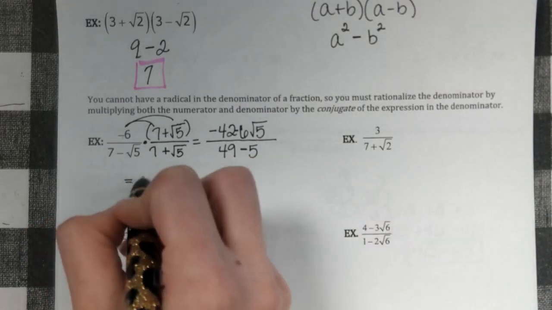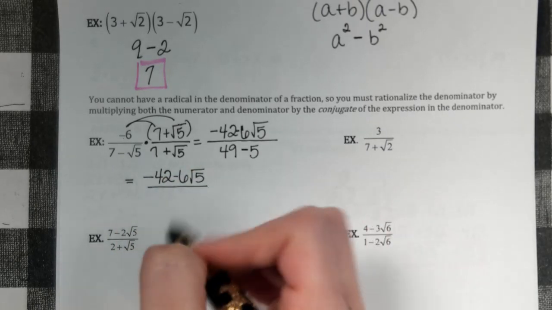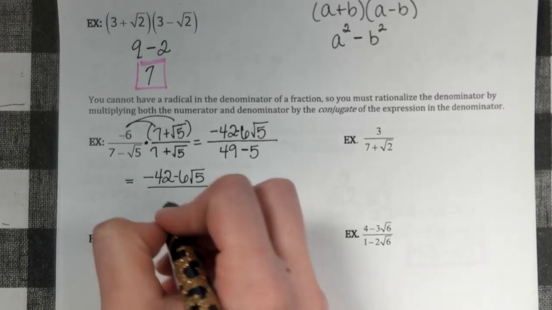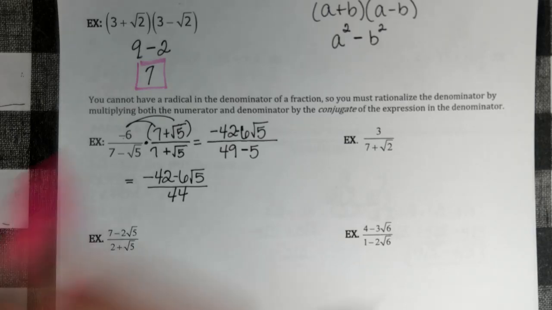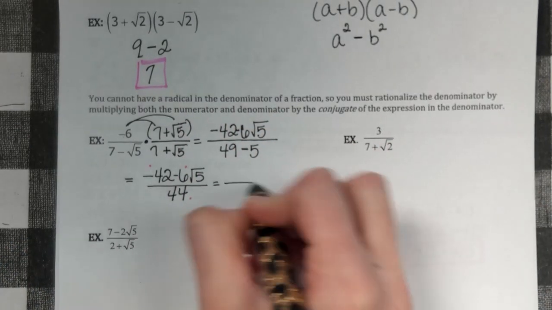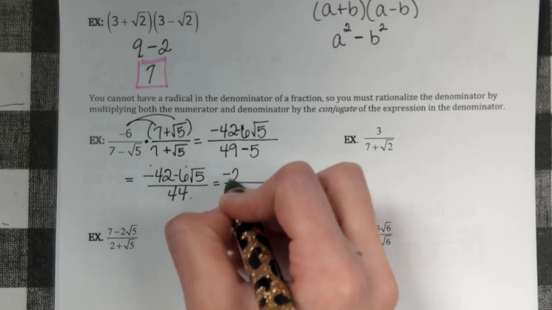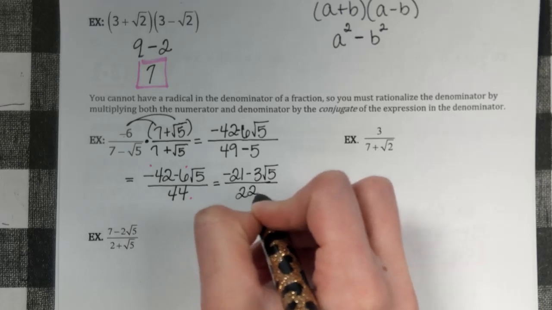So I clean it up. Negative 42 minus 6 square root of 5 over 49 minus 5 is 44. Can I do anything else? I can simplify, right? I've got a negative 42, a negative 6, and a 44. What can I divide those by? 2, and it becomes negative 21 minus 3 square root of 5 over 22.